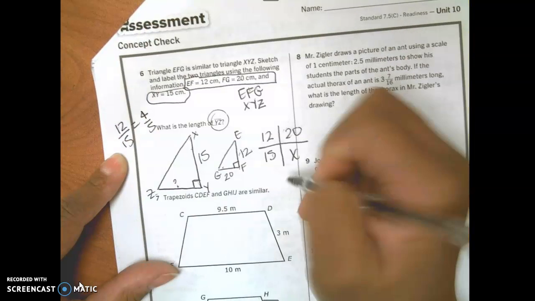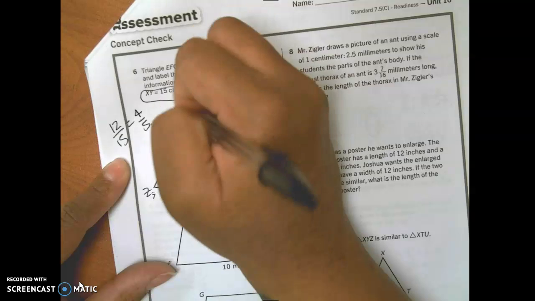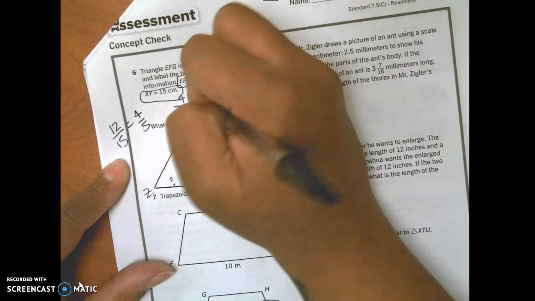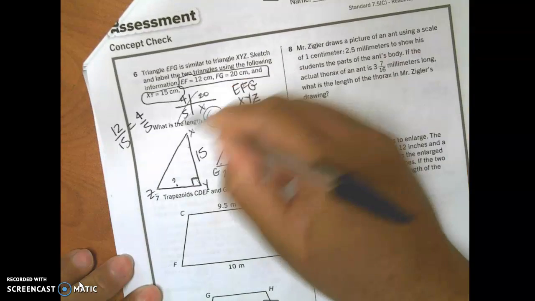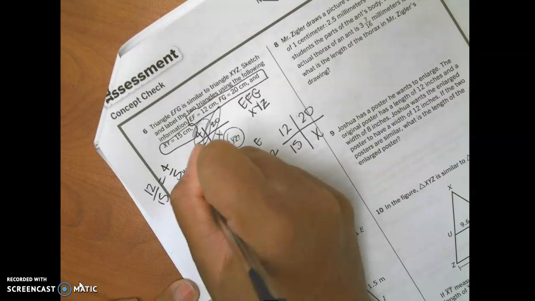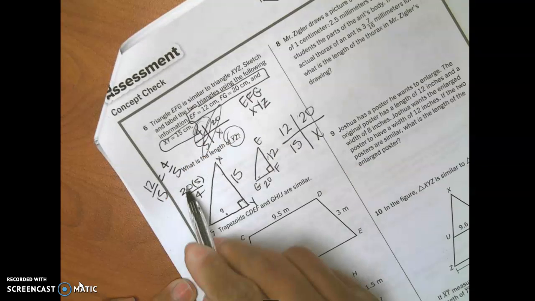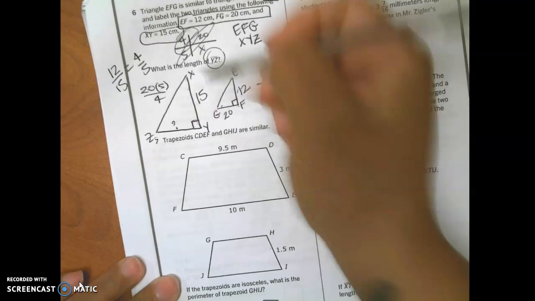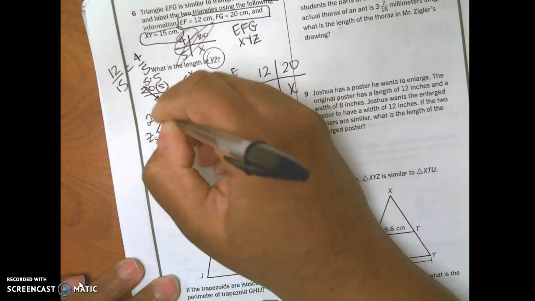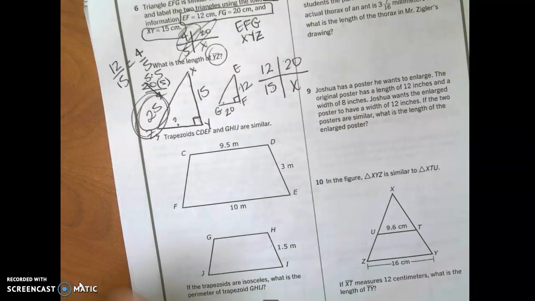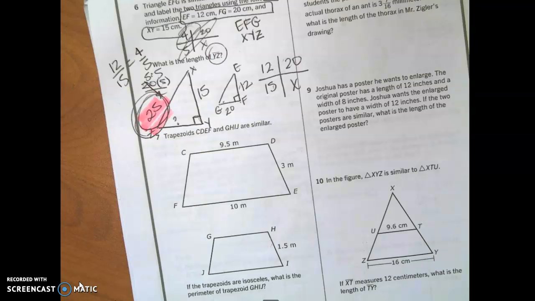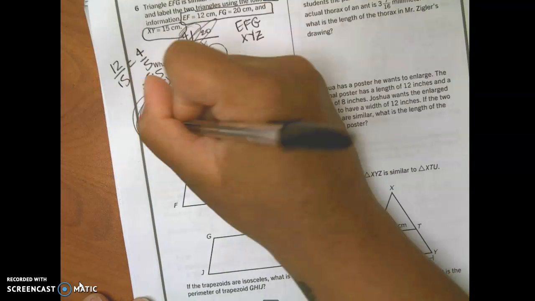So I can make a new proportion wherever I have room to squeeze it in here. 4/5, 20 over X. 20 times 5 divided by 4. 20 divided by 4 is 5 times 5, which is 25. There's my winner. And it's centimeters.